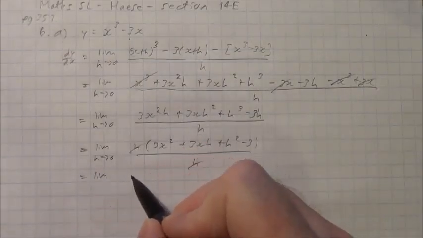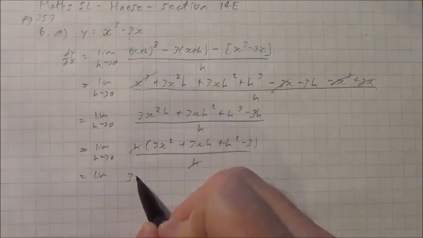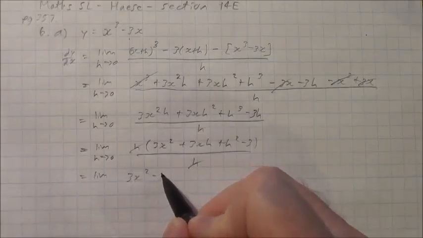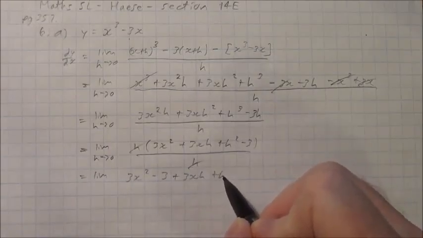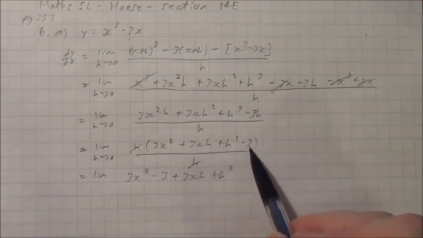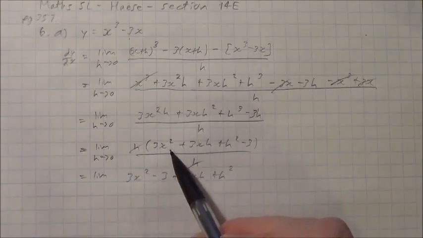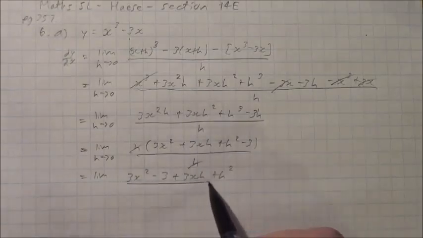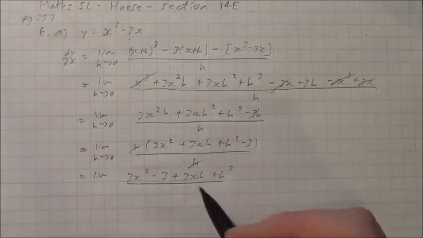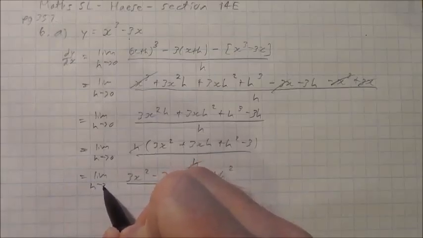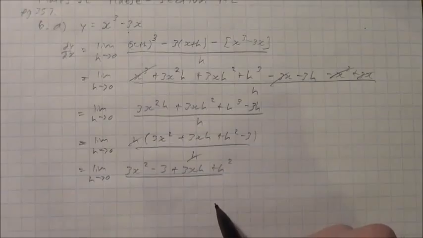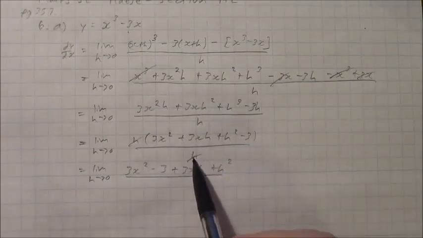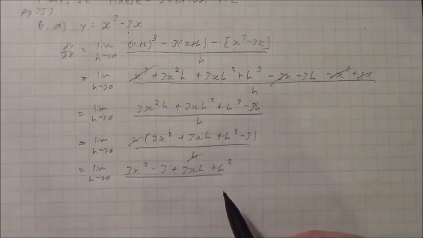So the limit of 3x squared minus 3 plus 3xh plus h squared, I decided to bring this negative 3 over here after that first term. Oops, sorry, not over anything, as h approaches 0. I'm so used to drawing that line, but now I don't need it, of course, because that denominator was cancelled out in the previous line.